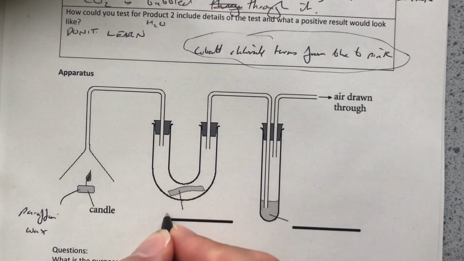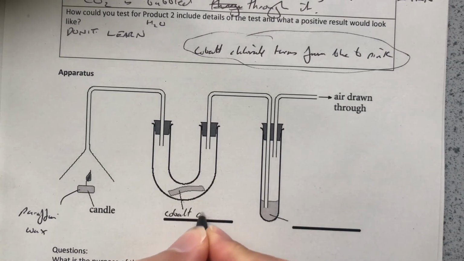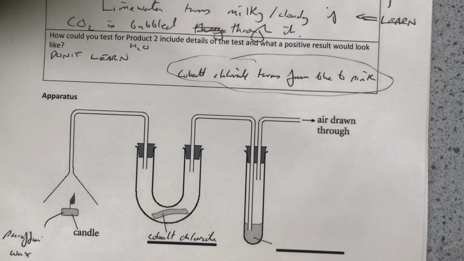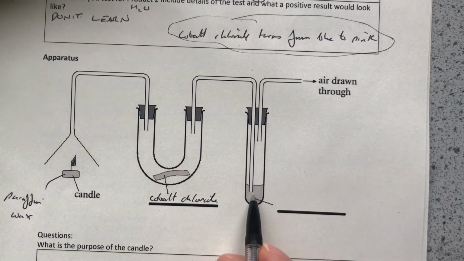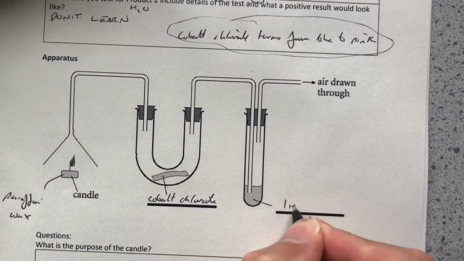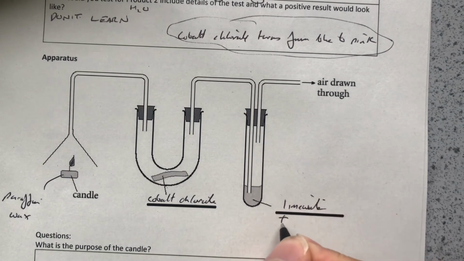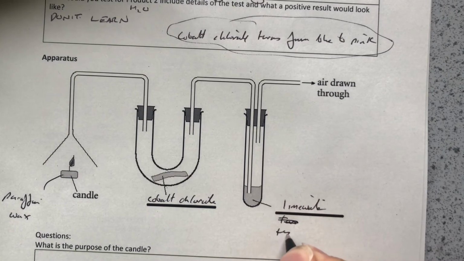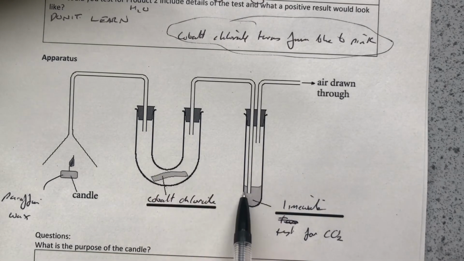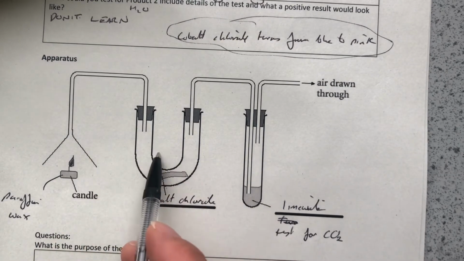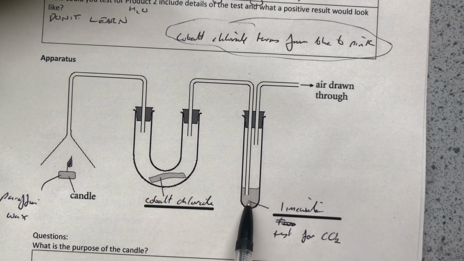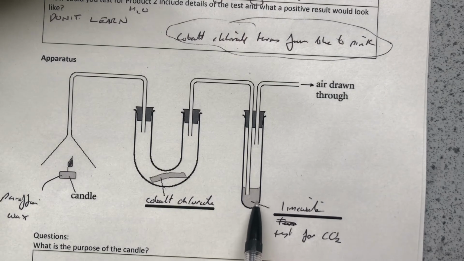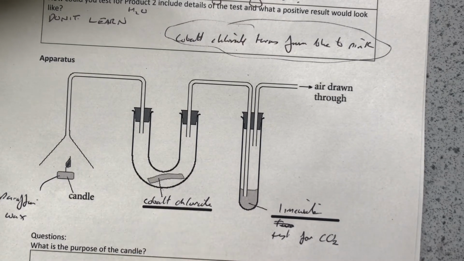The first thing we test for is the water vapour, using cobalt chloride, which you don't need to learn for the exam. It's important we test the water first, because we're going to bubble the gases through lime water next. This is lime water here. That's the test for carbon dioxide, the one you need to learn. That's the test for CO2. If we were to put the lime water here and bubble the gases through it, any water would get stuck in there, wouldn't it? Because the lime water is obviously cold, any water vapour would condense in there. So it's important we test the water vapour first.